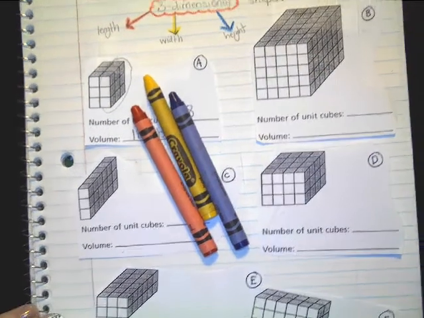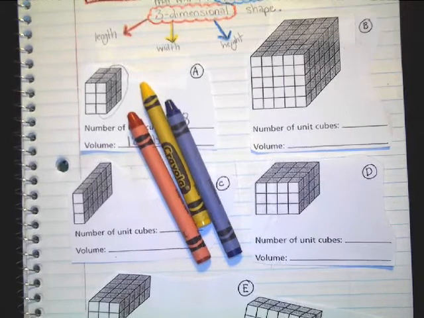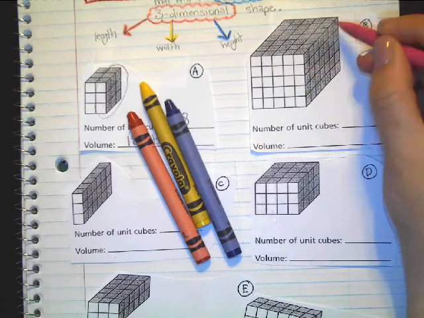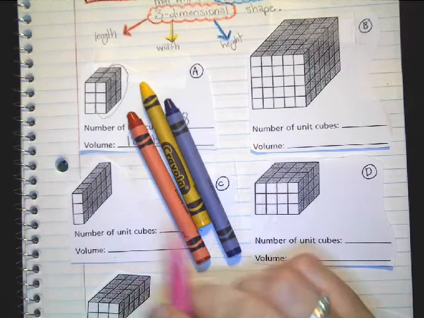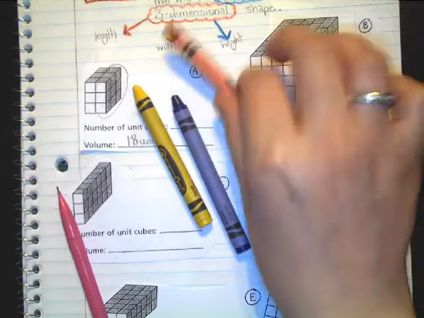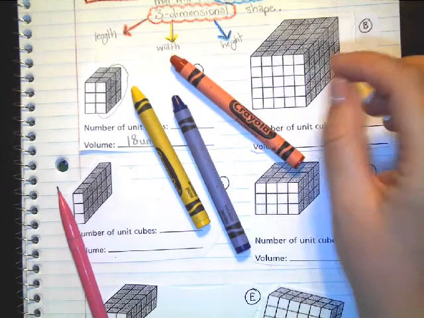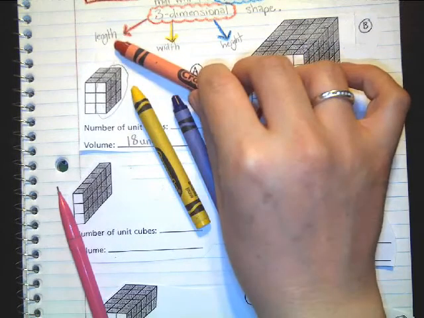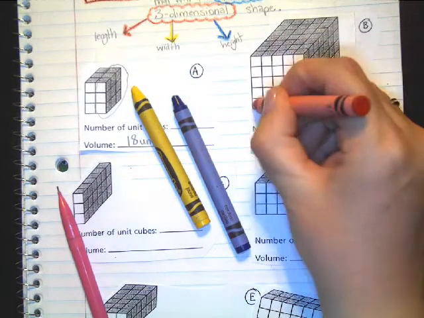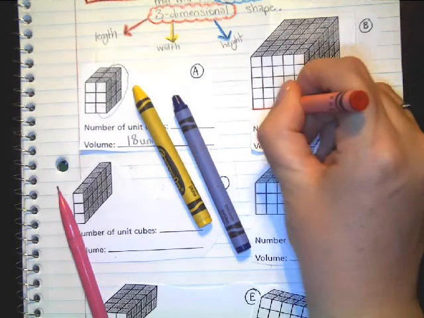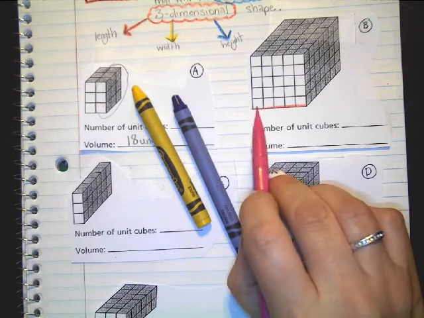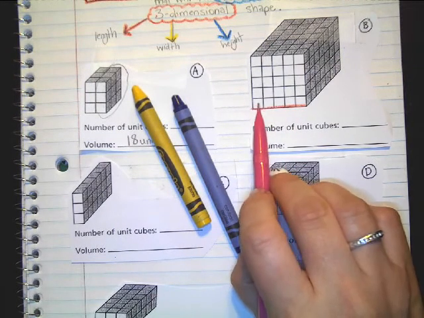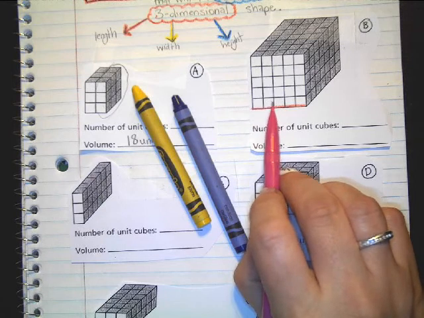But when we come to a shape like letter B, I'll be honest, I don't want to cut off layers. Look at all of those layers. I mean, it wouldn't be terrible to slice down because you can see that there would be layers there, and it wouldn't be terrible to slice across either. But let me show you the coolest way. Will you take your red, and we're going to try and find the length of the shape. How far is the length from left to right? So take your red, come to the bottom left corner, and go until you hit the right corner. That is the length.